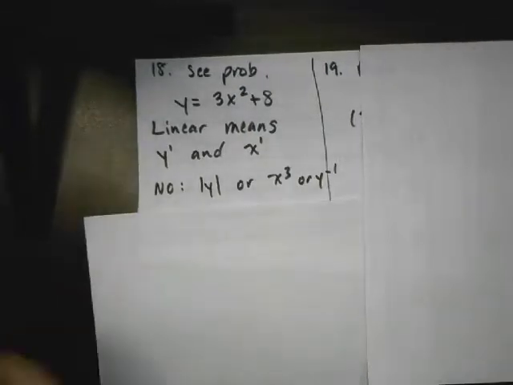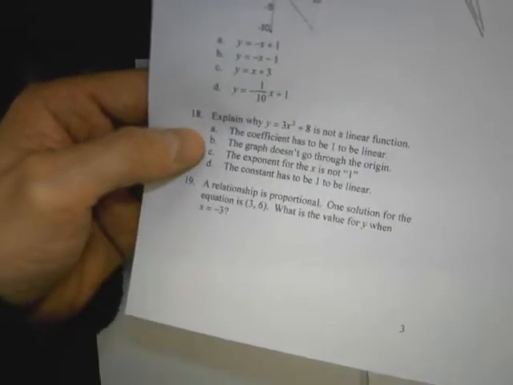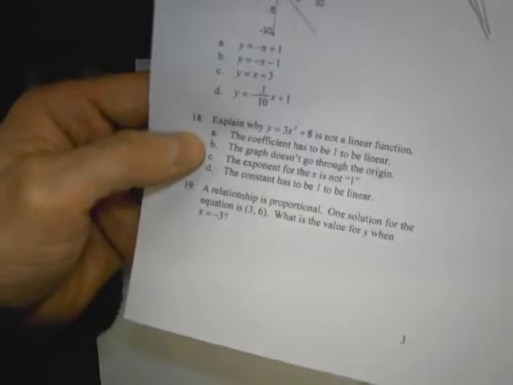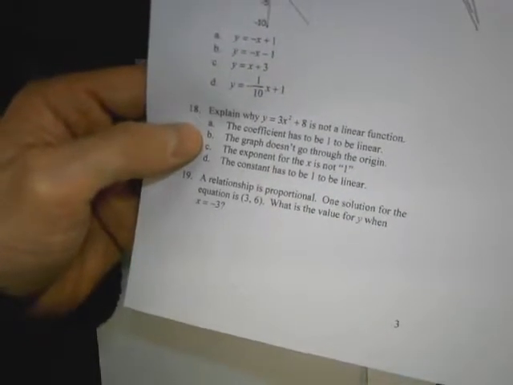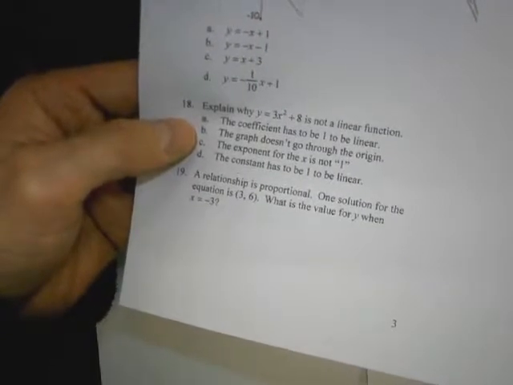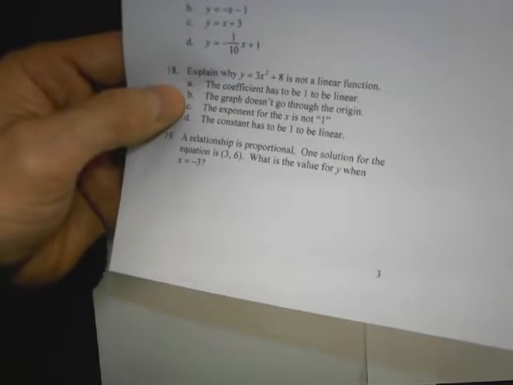So if I look at my answers for 18, it says, now why is this not a function? Is it A? The coefficient has to be 1? No, coefficients don't matter. The numbers in front of x don't matter. They can be square root, squared, pi, it doesn't matter. What matters are y's and x's in order to be a line. B, the graph doesn't go through the origin. Well, you don't have to go through the origin to be a line. You have to go through the origin to be proportional, but not to just be a line. So the answer is not B.